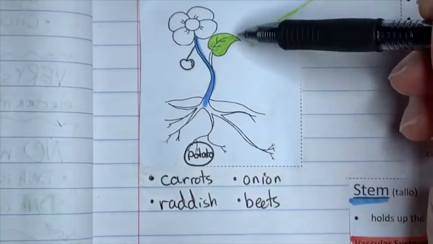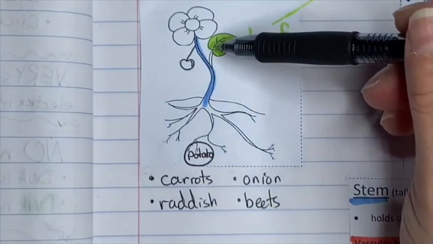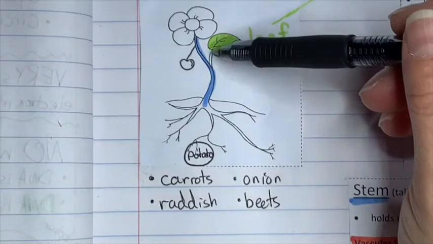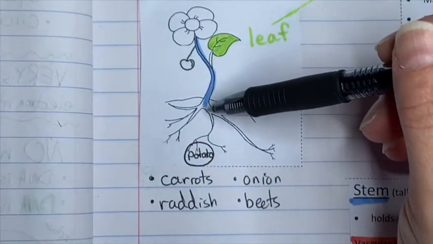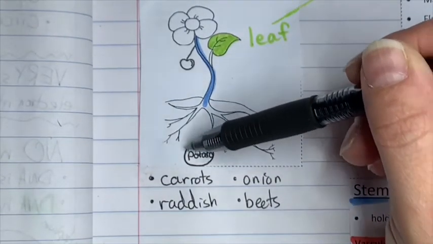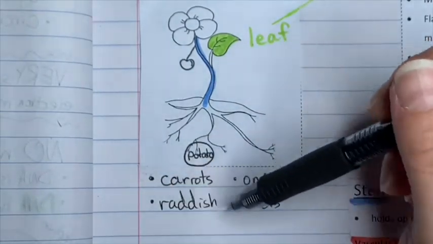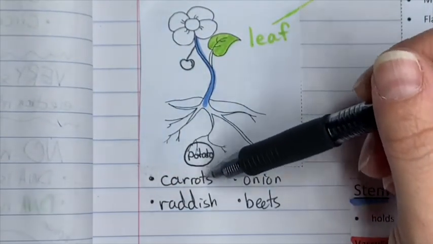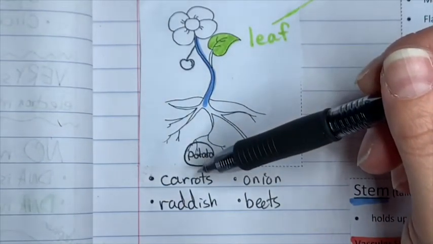So the leaf does the photosynthesis, making the glucose. Extra glucose that the plant isn't using right away can get sent down through the phloem into the roots, and then it gets converted into starch, for example, in a potato. Carrots, onions, radishes, beets, these are all filled with complex carbohydrates that are storage for the plant.